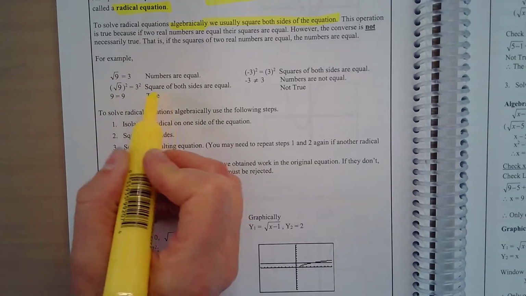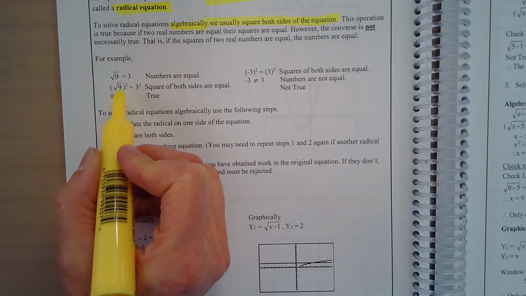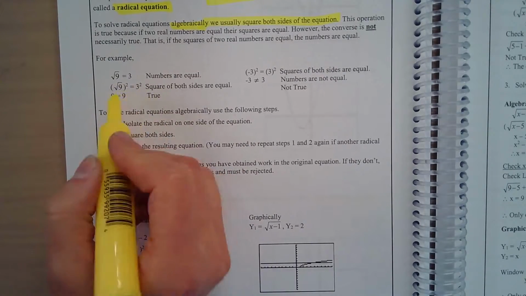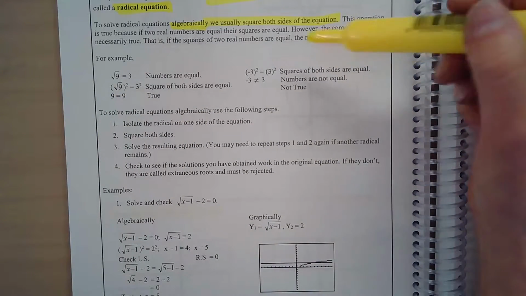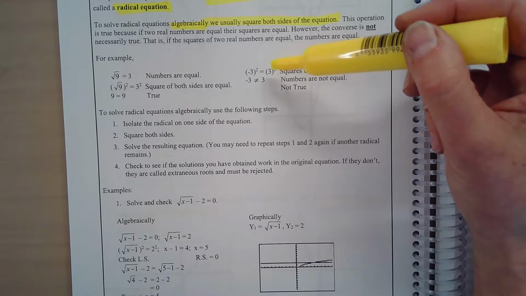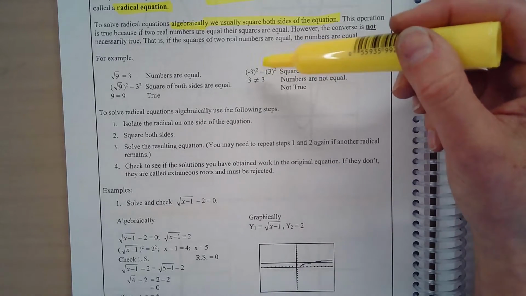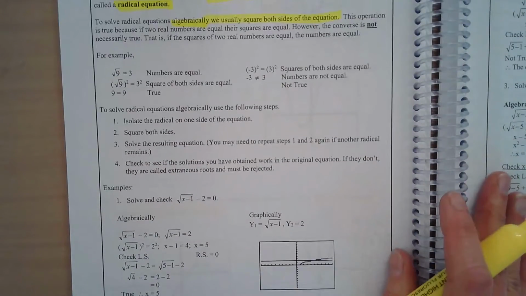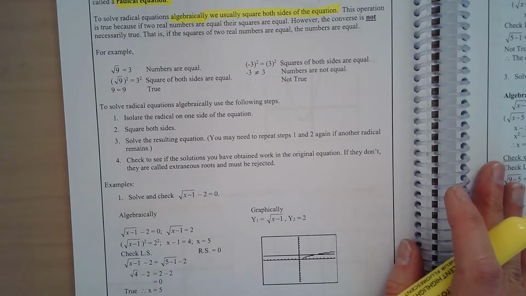If I square both sides of the equation, I get the square root of 9 squared is 9, the square root of 3 squared is 9, everything's true, but be careful, right? Because negative 3 and positive 3 both square to 9, but they're not equal to each other, right? So that's just something to keep in the back of your mind.